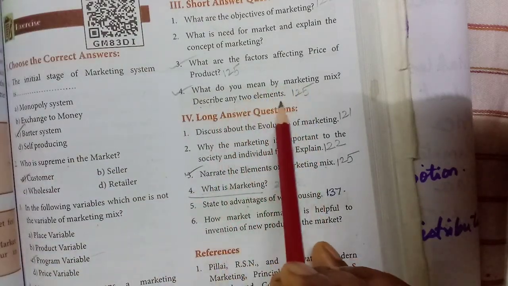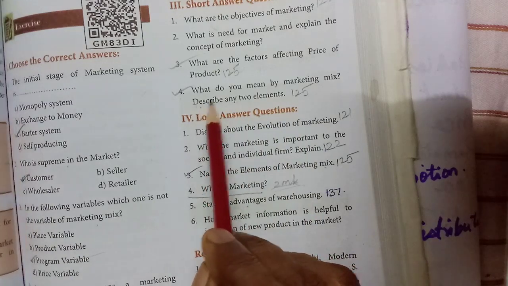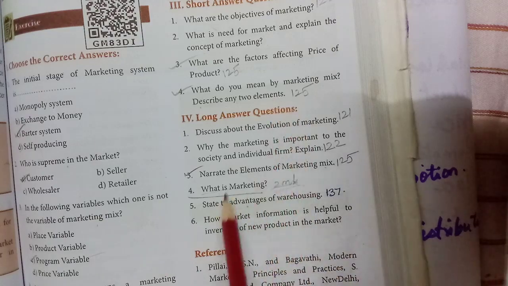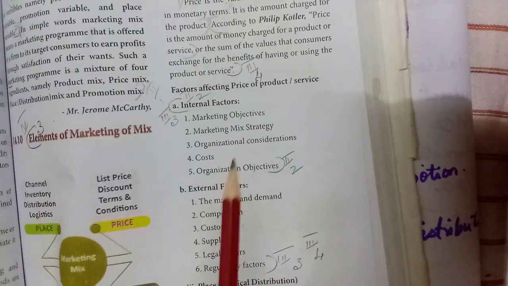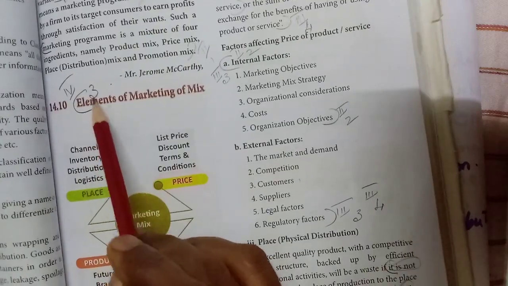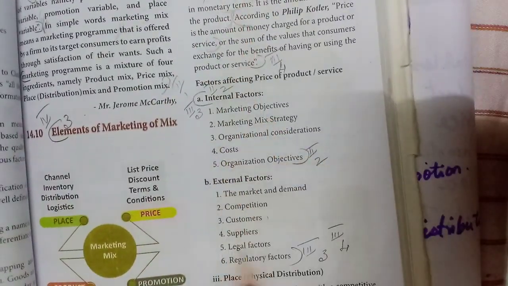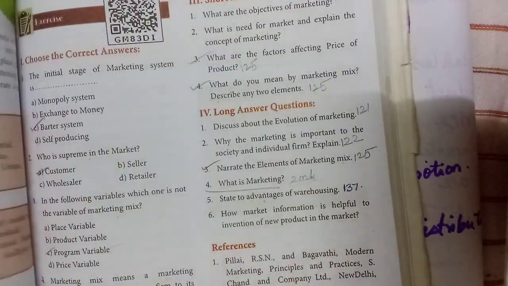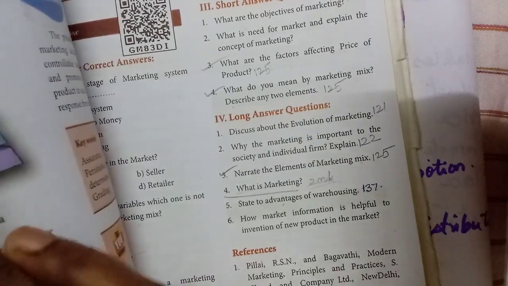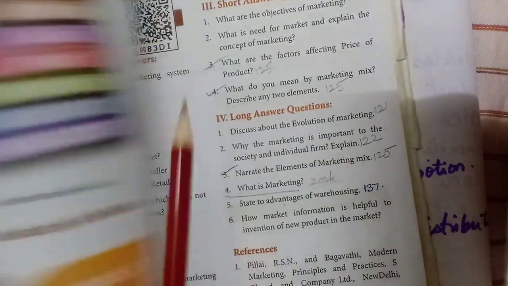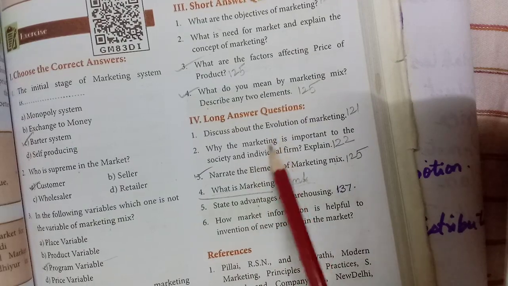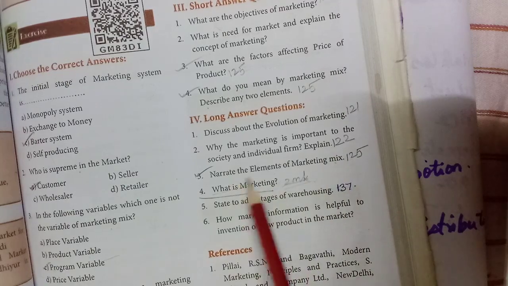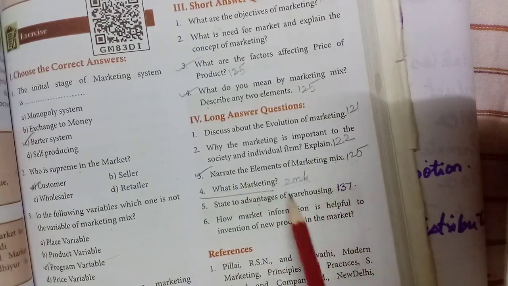Marketing mix, describe any two elements. This is one of the very important questions. They ask it often. Marketing mix, two elements or four elements also. Elements of marketing mix is one of the big questions. So mark here the elements of marketing mix, all the four types: product, price, then place and promotion. Till the end of the promotion you have to mark. Then evolution we have marked already. Then the elements of marketing mix, now I have told you.